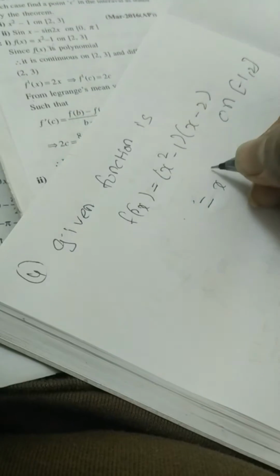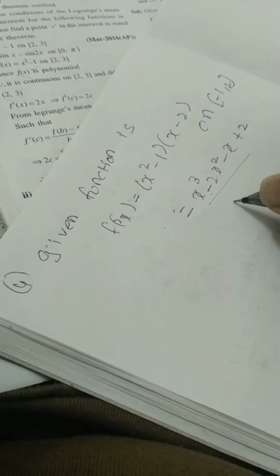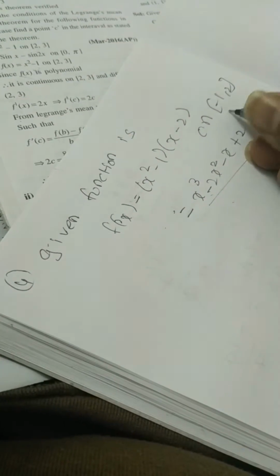Simplifying it, we get x³ − 2x² − x + 2. Now, as it is a polynomial, it is continuous on R, so f is continuous.